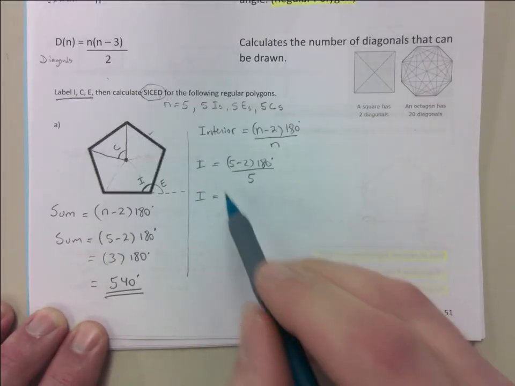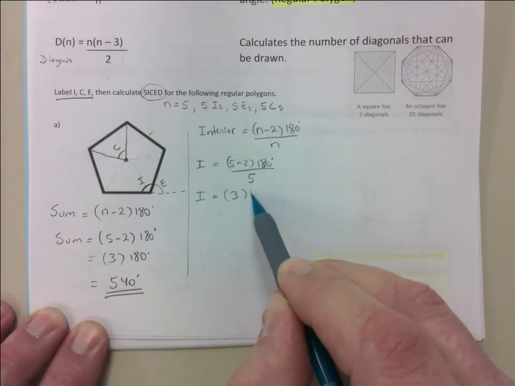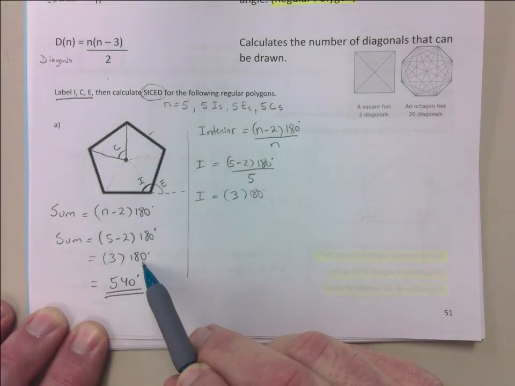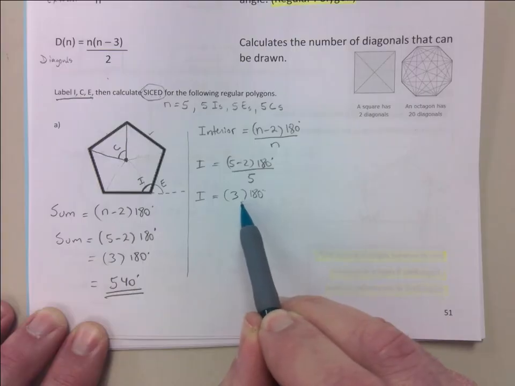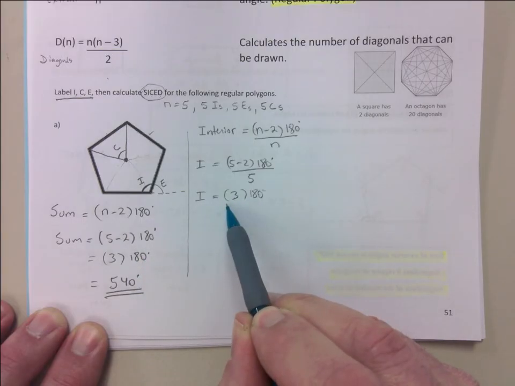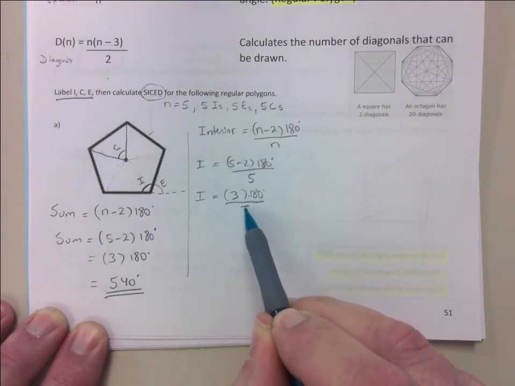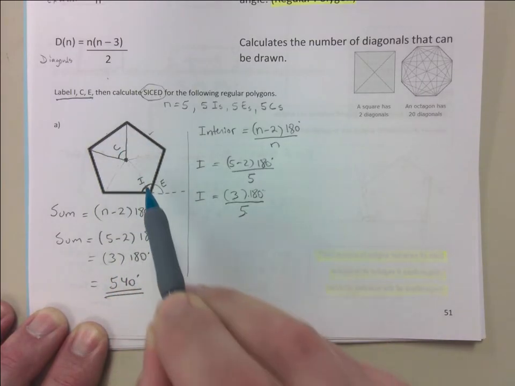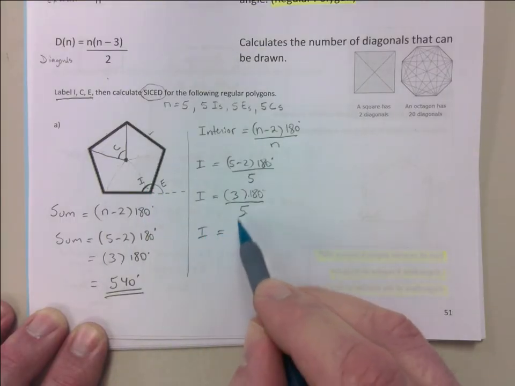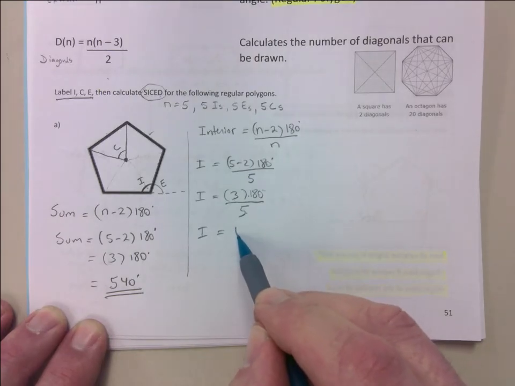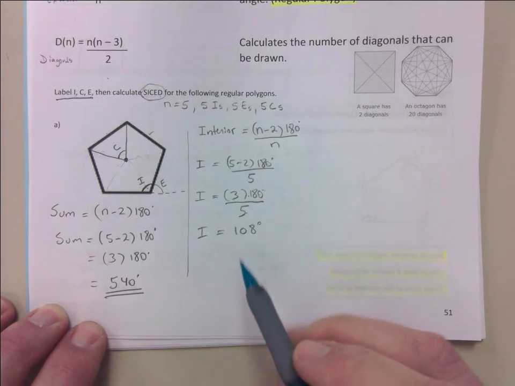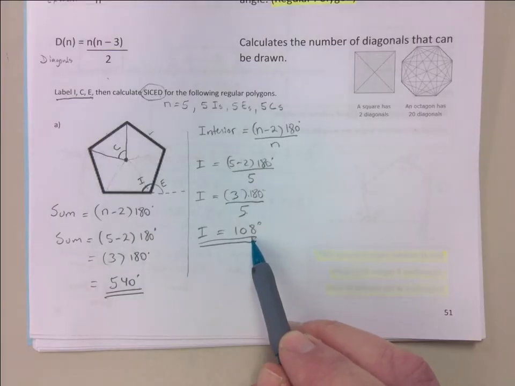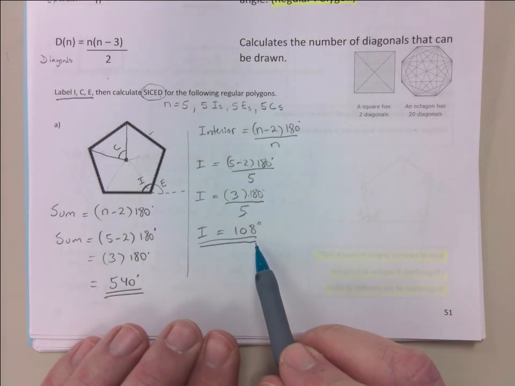The interior angle, therefore, is 3 times 180. What does this look like to you, the top part here? Didn't we just do that? You see that? So we're repeating it, but we're going to find the sum, divide it by 5. We're going to figure out the sum of all, and then divide it by the number of sides to just find 1. That is, 3 times 180 divided by 5. You're going to get 108 degrees. That is your interior angle. So every interior angle measures 108 degrees.